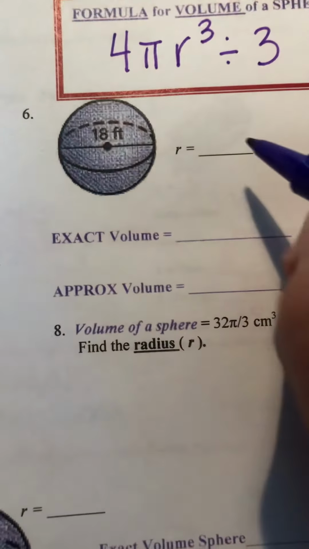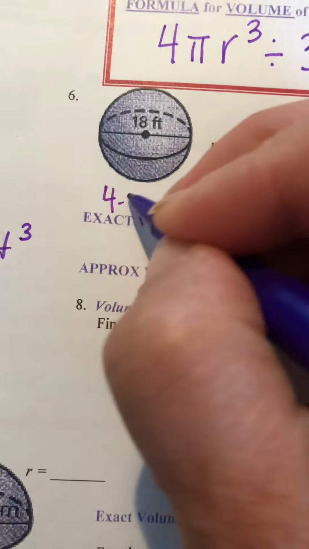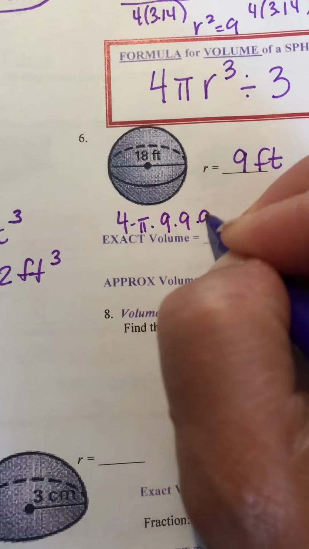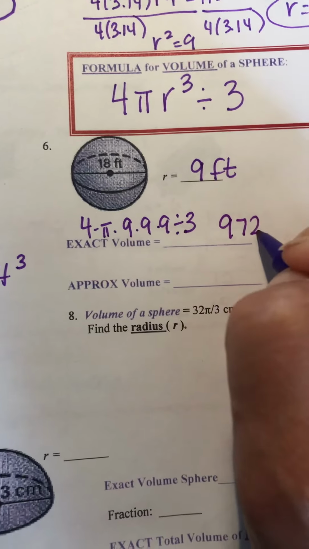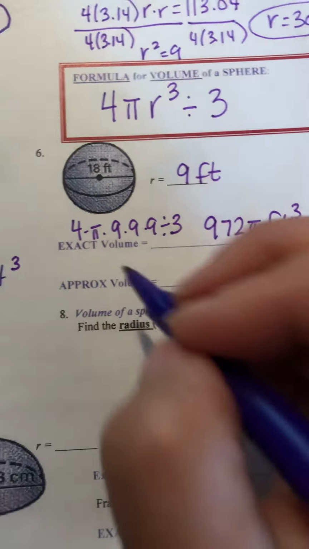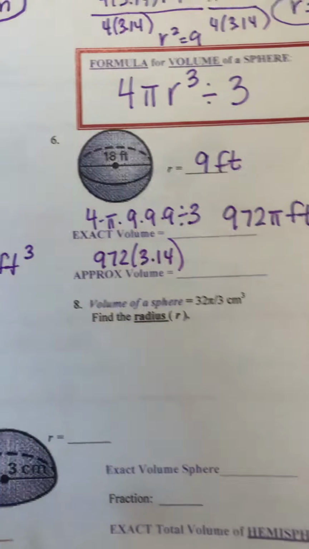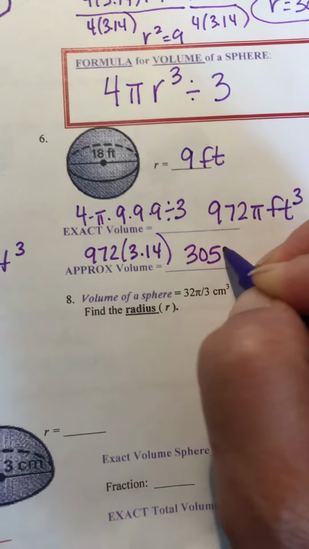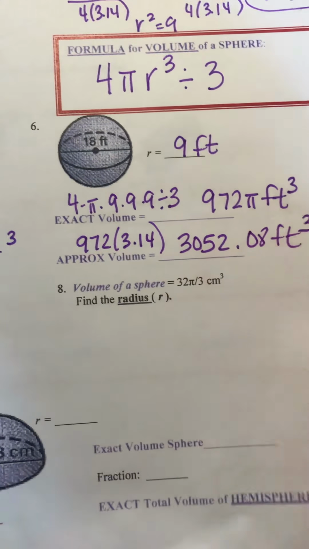One more here, they're giving me the diameter is 18, so my radius is 9. So 4 times pi times r cubed is 9 times 9 times 9 divided by 3. Type all that in. We get kind of big numbers here, 972 pi feet cubed. If you don't want to type all that back in, you can just take 972 times 3.14, taking out the pi, and get 3052.08 feet cubed.